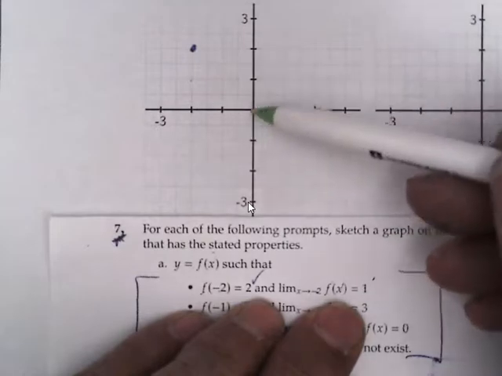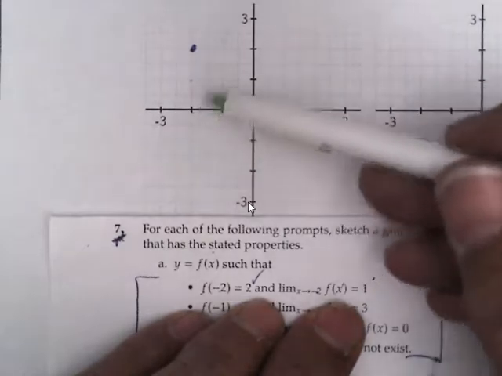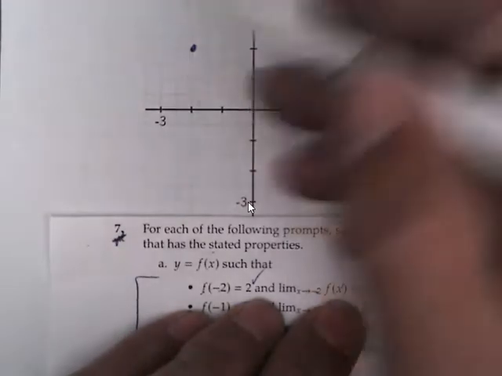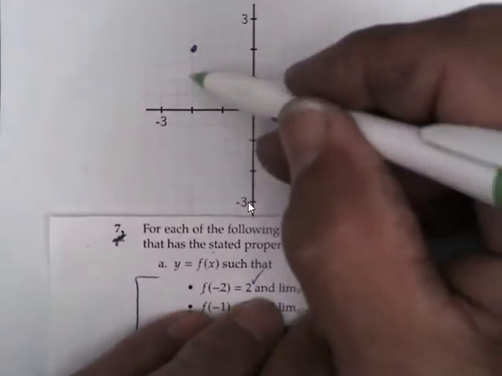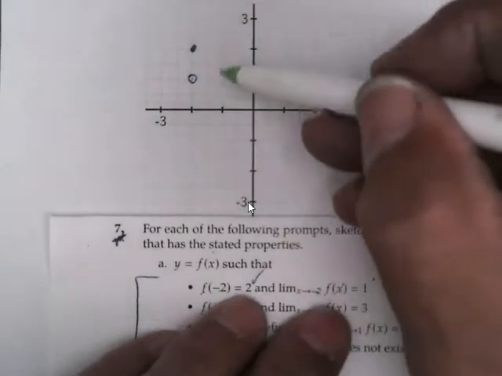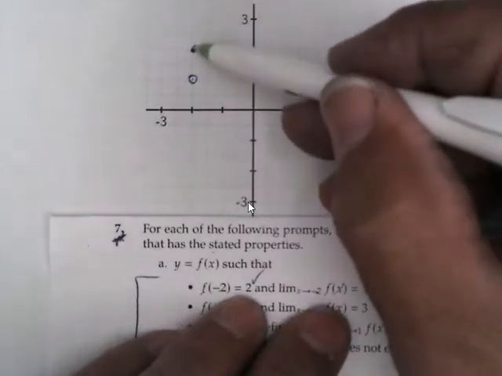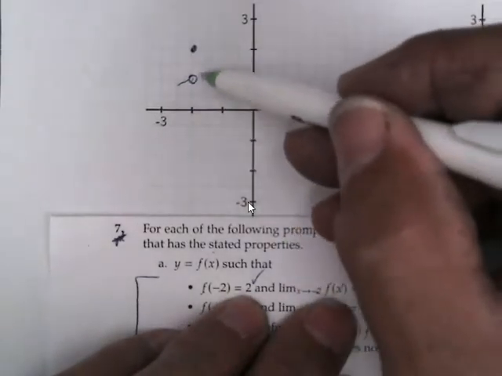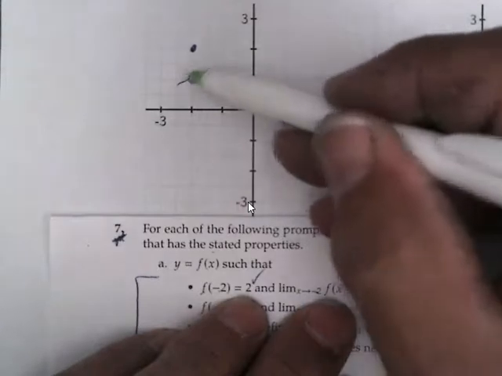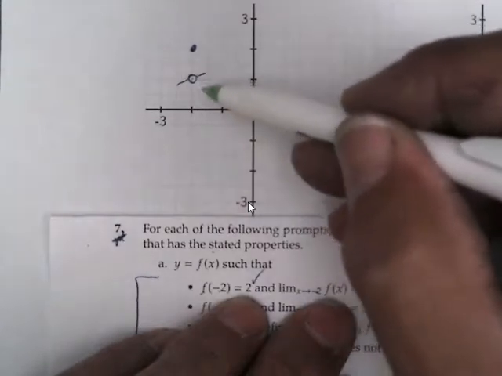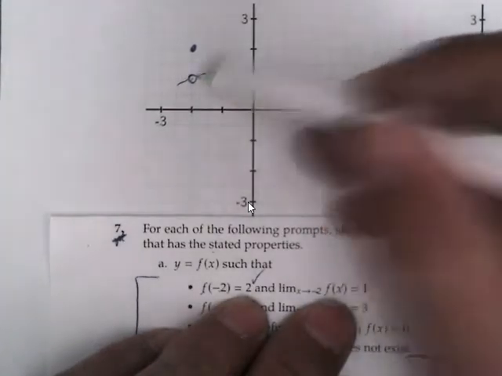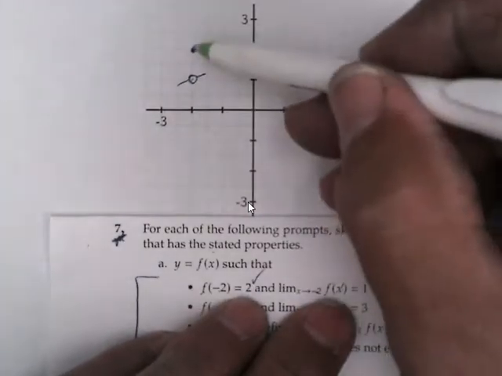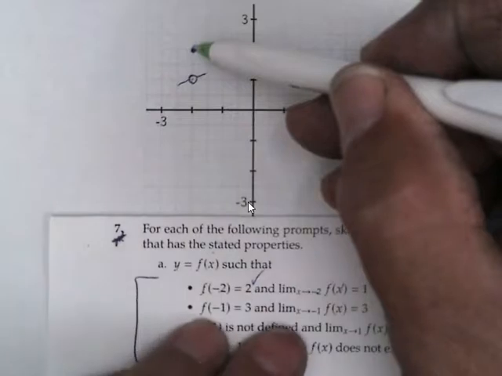So if we approach minus 2, we're supposed to head towards a height of 1. But we already know it's not there. It's up at 2. But it has to approach this, somehow come towards this, either from the bottom or the top, from up above or down below. So it goes towards there, but the height is 2.